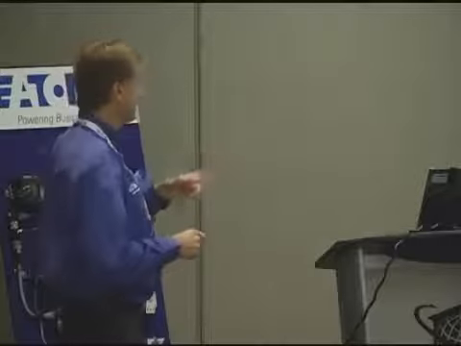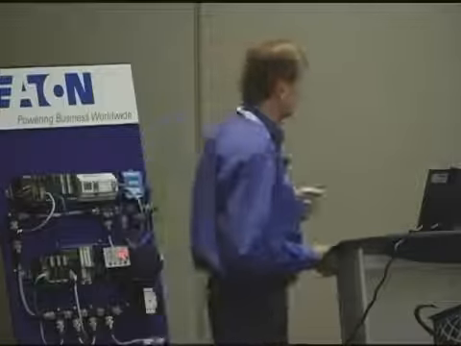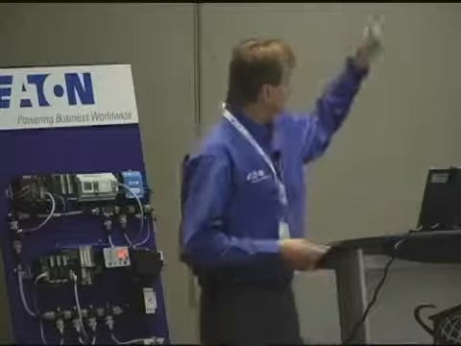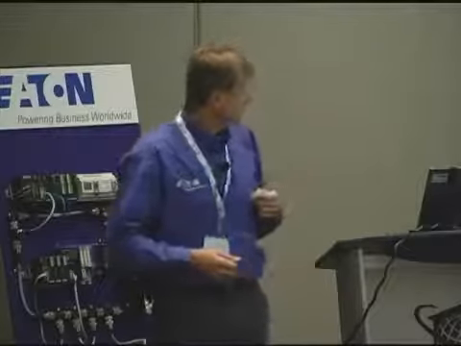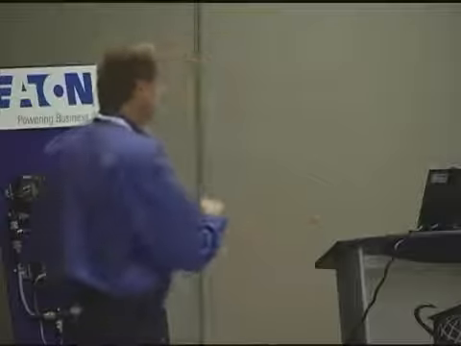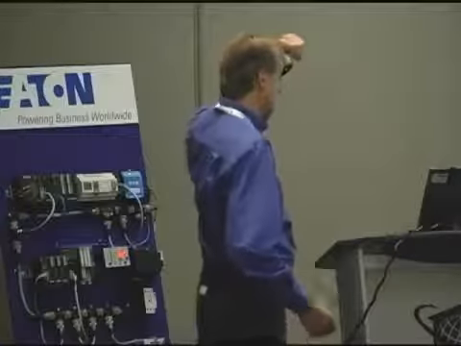They call that cyclic is deterministic, acyclic is non-deterministic. So the Modbus RTU protocol is an acyclic message protocol. You can develop some sort of deterministic through your messaging structure, but it is not developed around a cyclic-based structure.